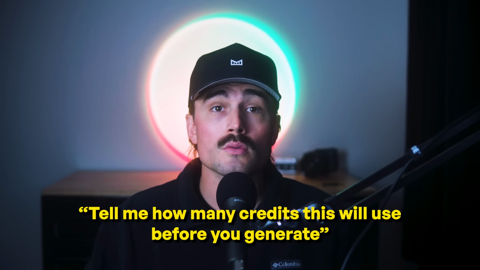So auto mode is powerful, which means it can move fast and use a lot of credits without guardrails. A vague prompt with no limit can burn a few hundred credits in one chat. So before it generates, just type this one line. Tell me how many credits this will use before you generate. It tells me the cost up front. Now I'm in control. Go or scale it back. Make that one line a habit and you'll never get a surprise.